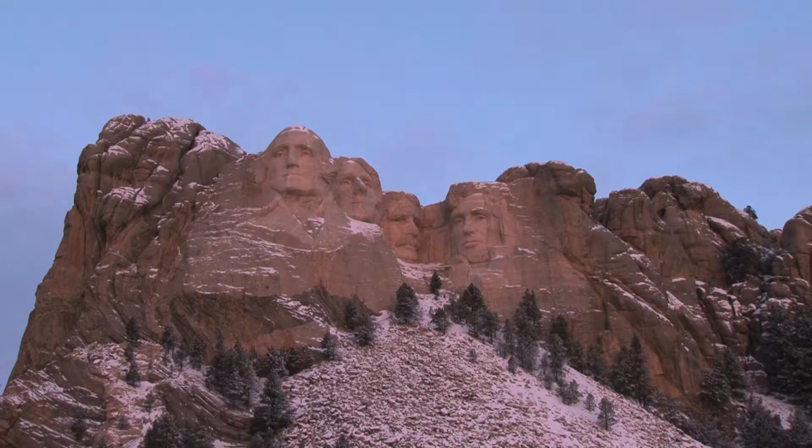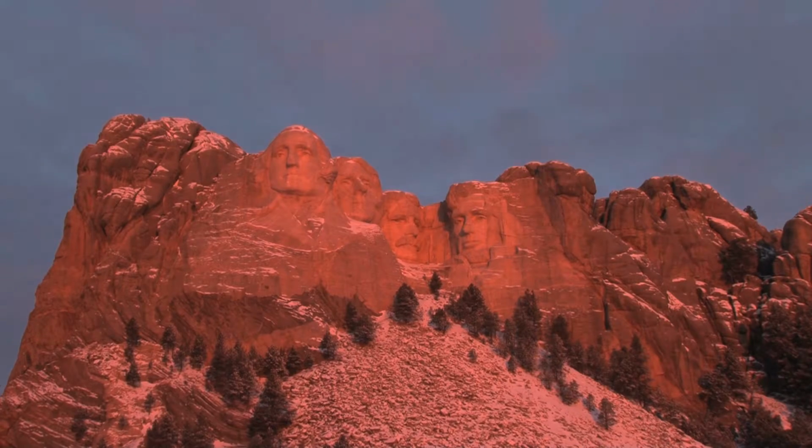And so today, Roosevelt's image stands carved high into the mountain, part of the ultimate monument to American ideals.